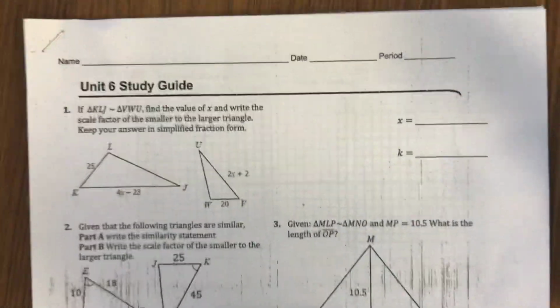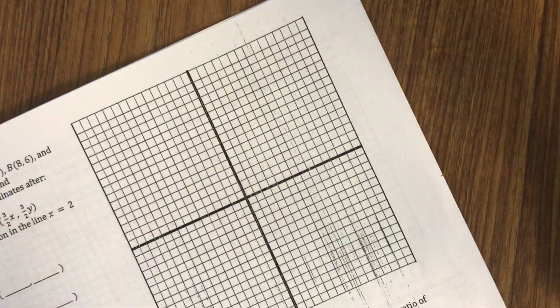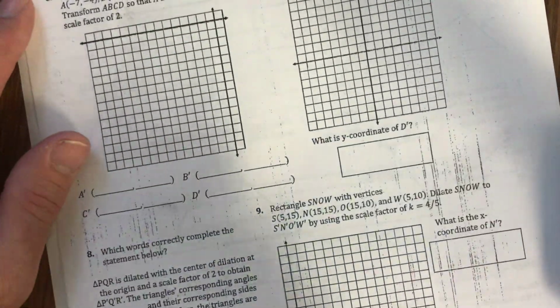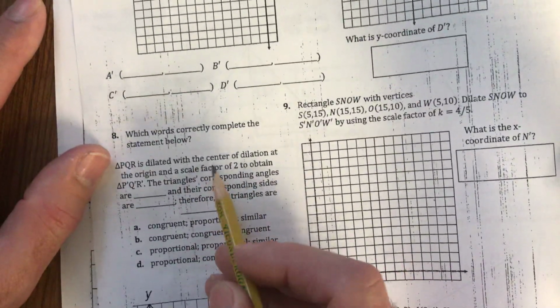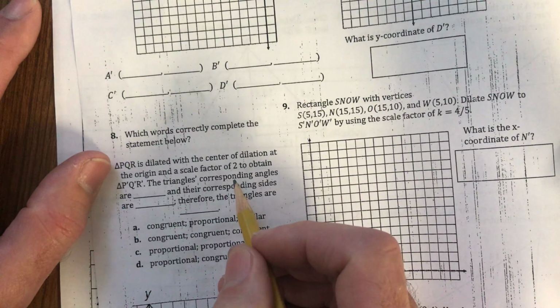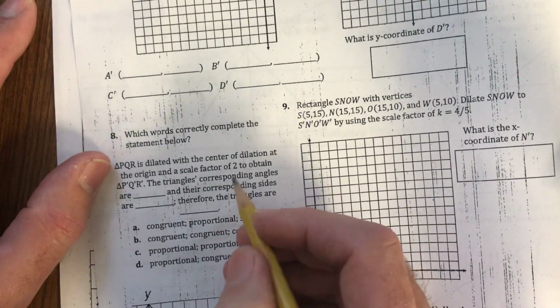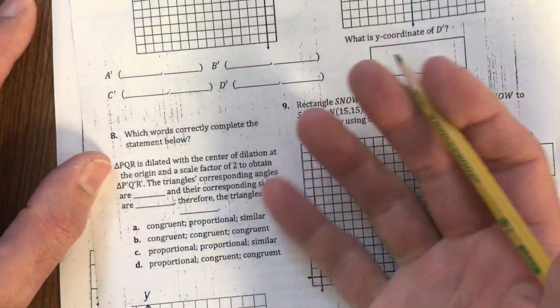This tutorial will help you with the study guide for Unit 6. So the first one that you need to do is going to be number 8. It says that you got a triangle that is basically dilated. So it's asking about dilations.